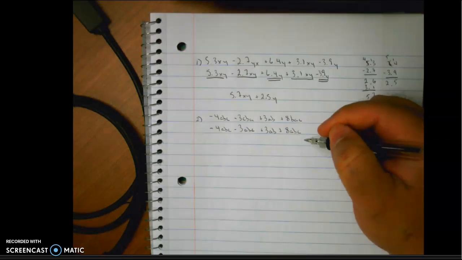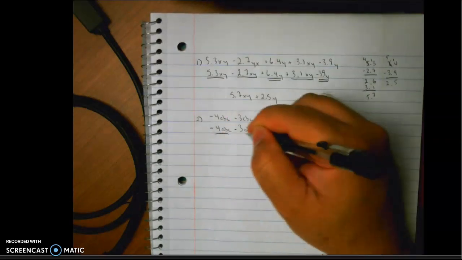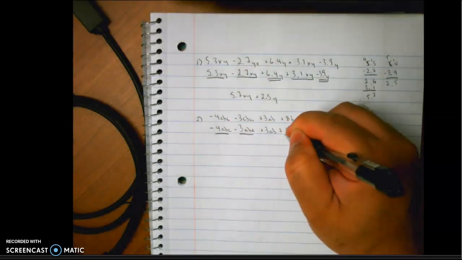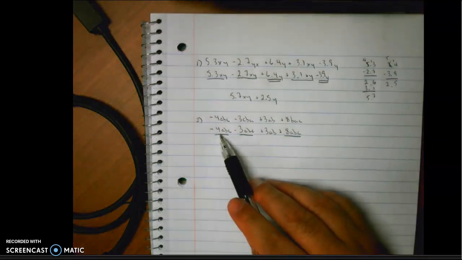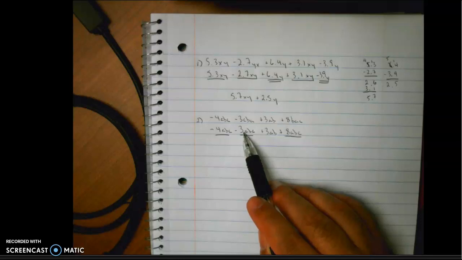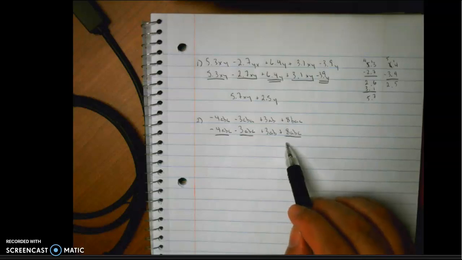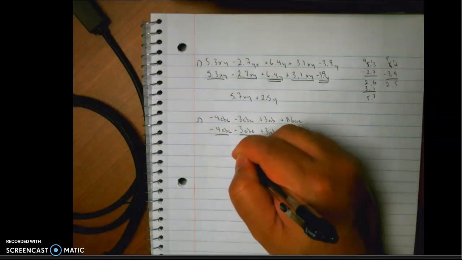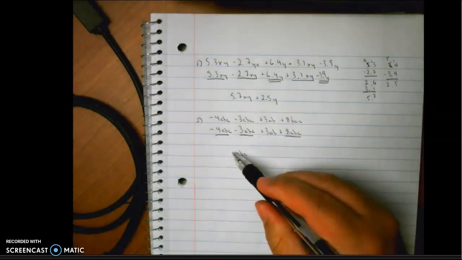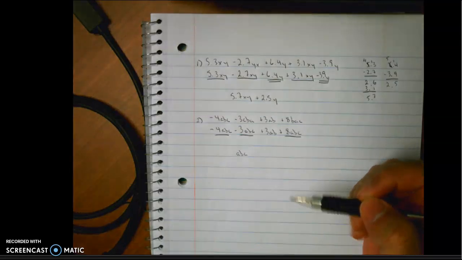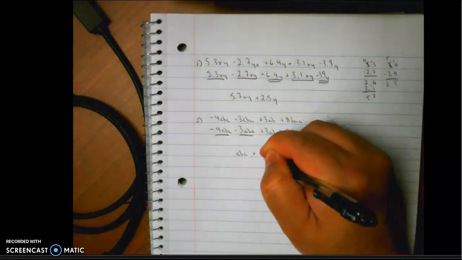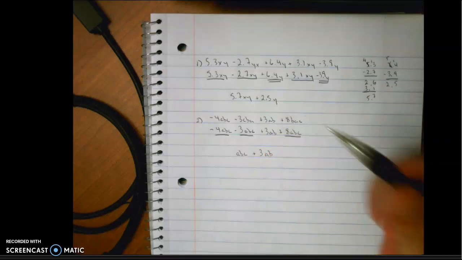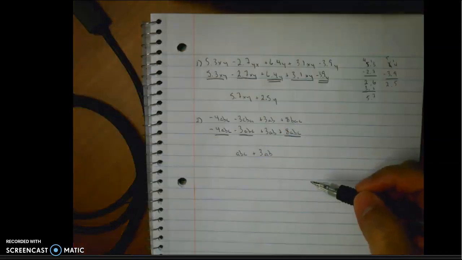Now I can go through and look at my like terms, ABC, ABC, ABC. So negative 4 minus 3, that's a negative 7, and a negative 7 plus 8 is a positive 1. So that's ABC. I don't need the 1 in front because it's positive 1. And then, lucky for me, all I've got left is a 3AB, and that is our answer.